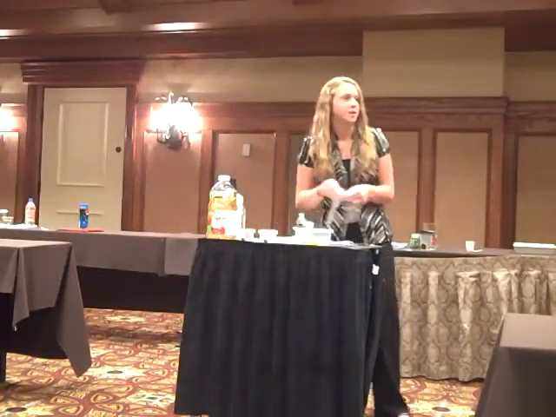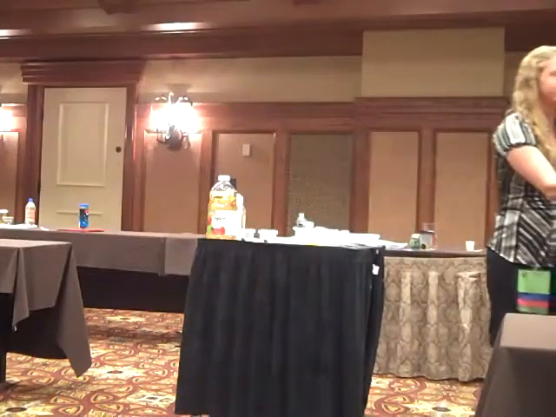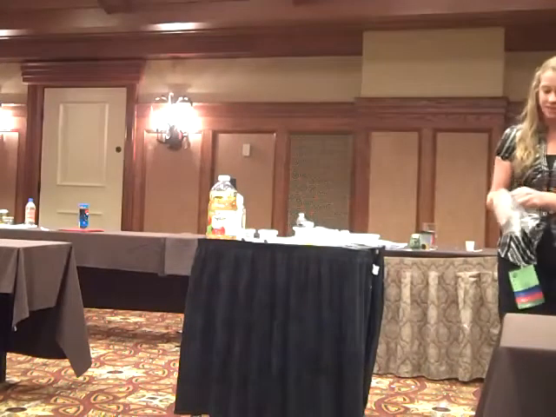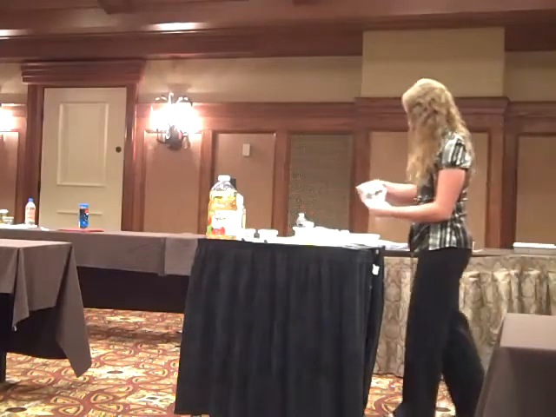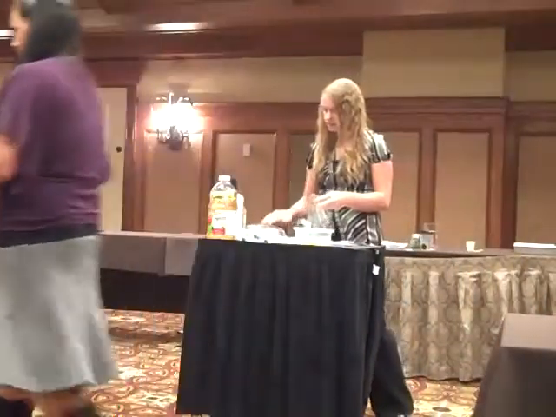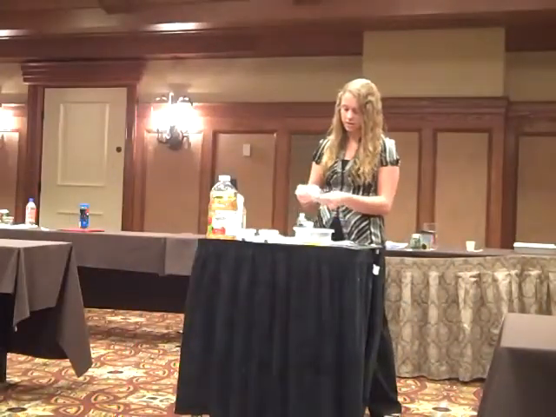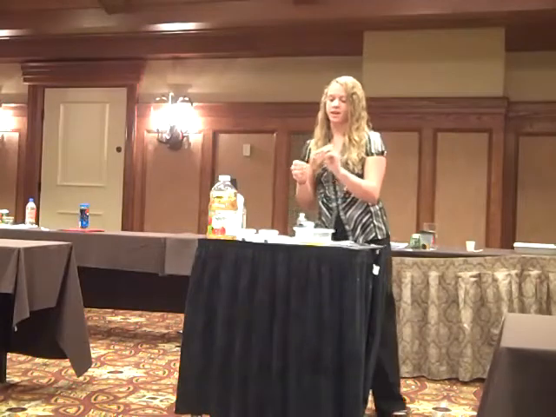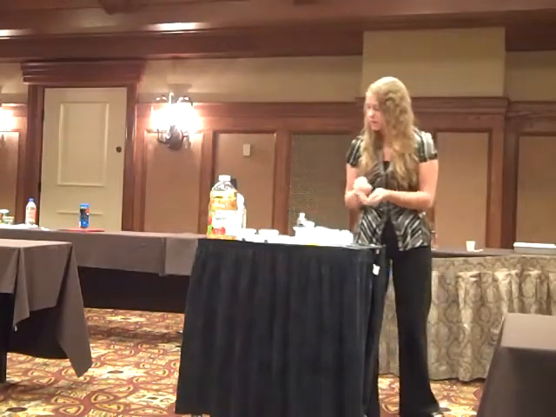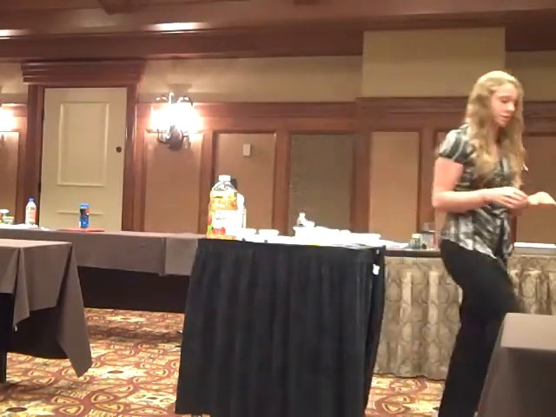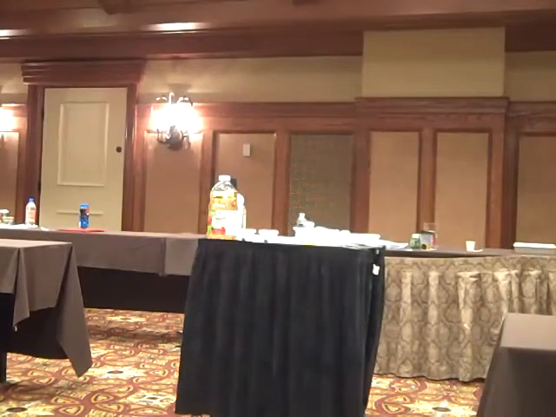Actually, there were chunks floating through the mouthwash too. Do you want to take the unjuiced one around too? And you can see the difference. This is what the penny looked like when we started. Well, here's the vinegar. It did make a difference, but not as much as the mouthwash, but it's still pretty clean.